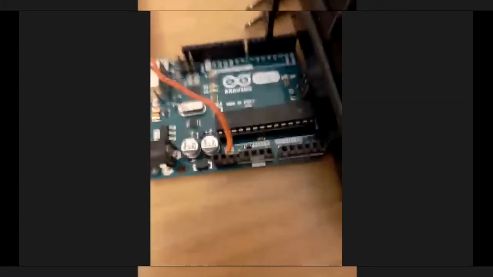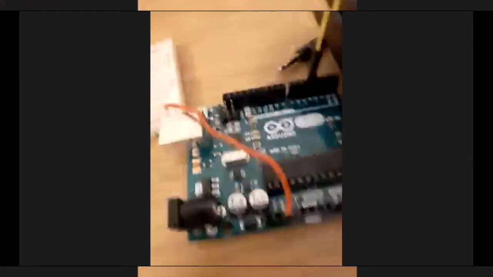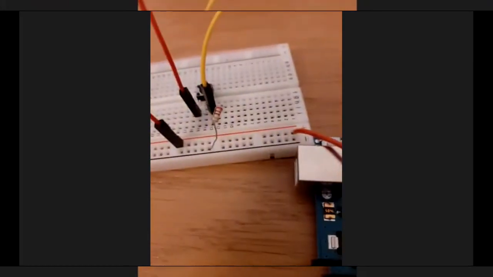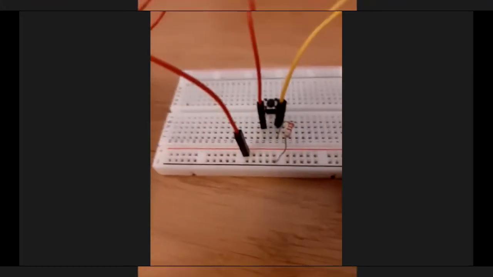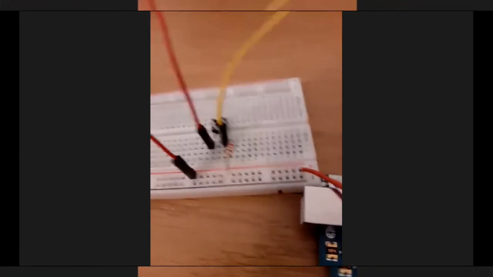Sorry, everyone. I need to hold the Arduino so that it goes in properly. There you go. So you can see that it's connected to the 5 volts there and connected to the red line, which is connected to the red wire, which is connected to the battery. Fantastic.